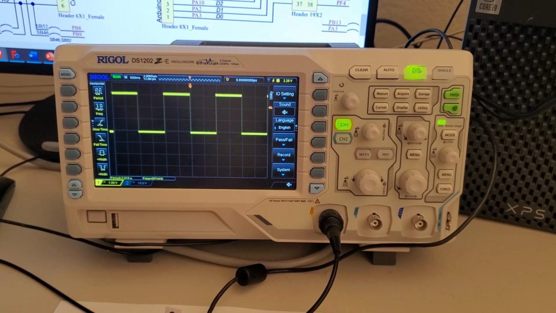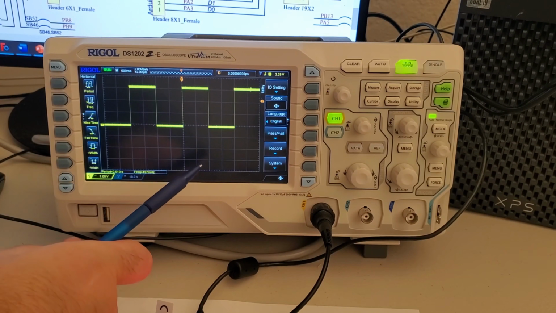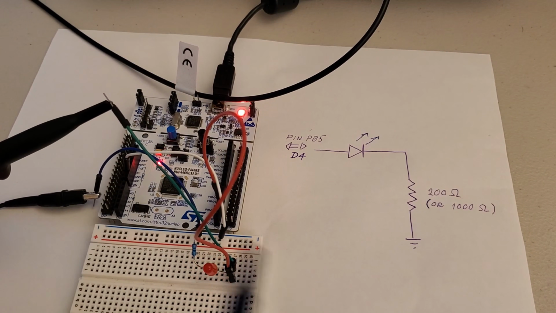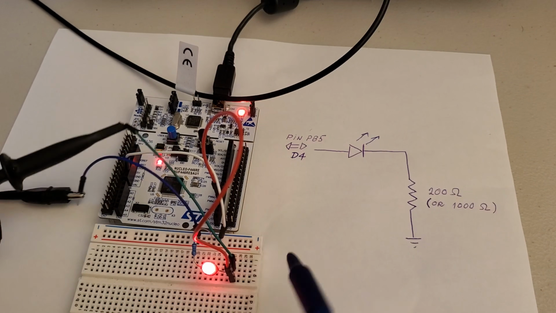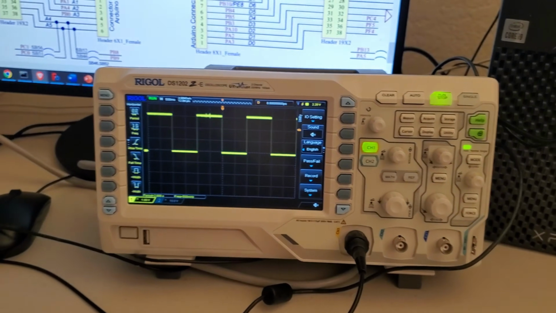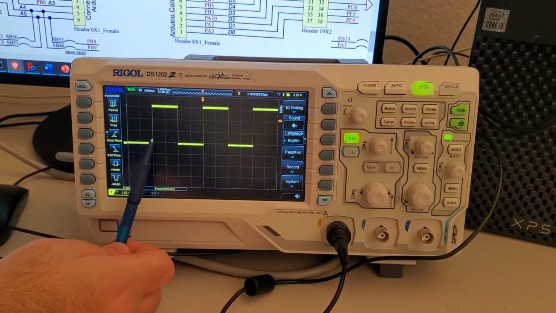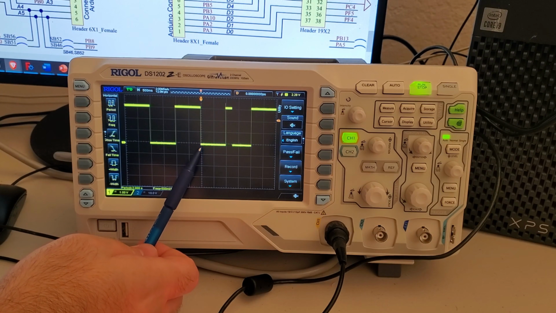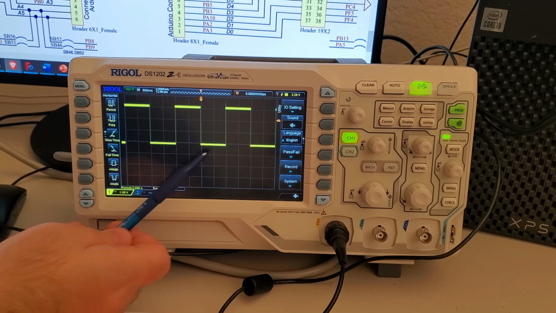Over here you can see the oscilloscope with the voltage readings. The oscilloscope probe is actually attached to the pin of our STM32 microcontroller. And you can clearly see on the oscilloscope screen the pulses. You can see on for 1 second, then off for 1 second. And these are the pulses that are sent by the STM32 board.